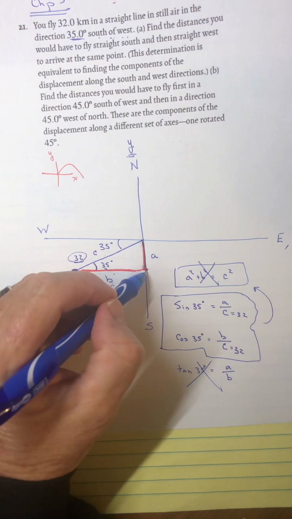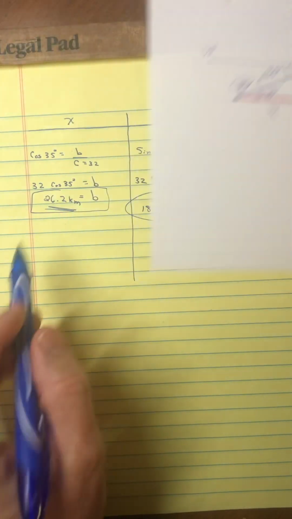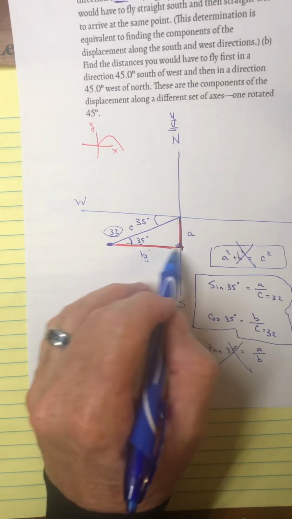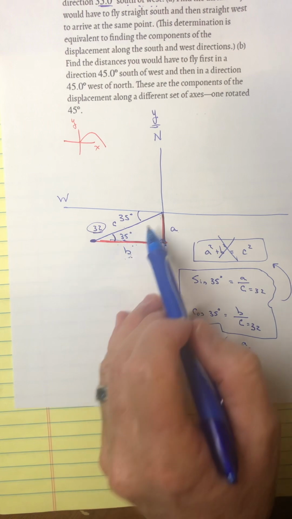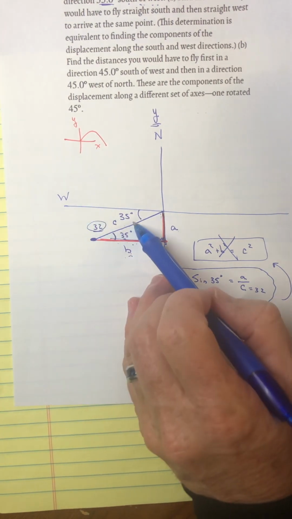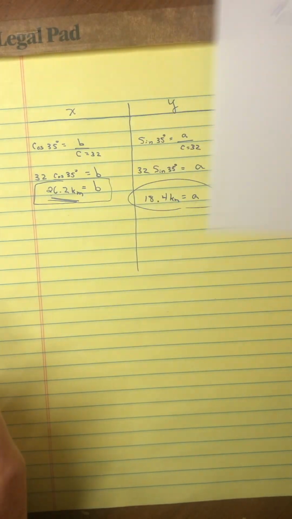So I guess what we're saying here is if you go 18.4 south, turn the plane 90 degrees, and head west for 26.2 kilometers, you'll get to the same point as if you had gone 32 kilometers angled south of west by 35 degrees.